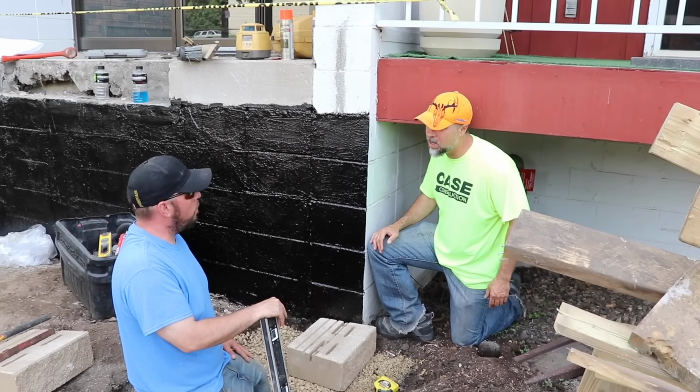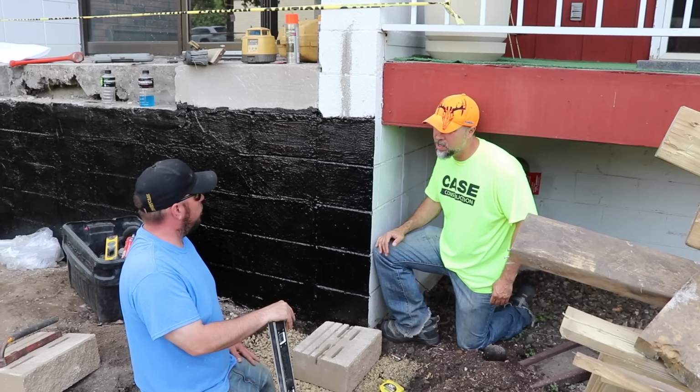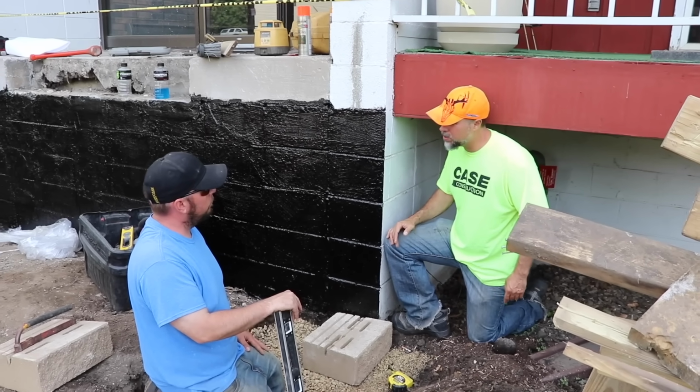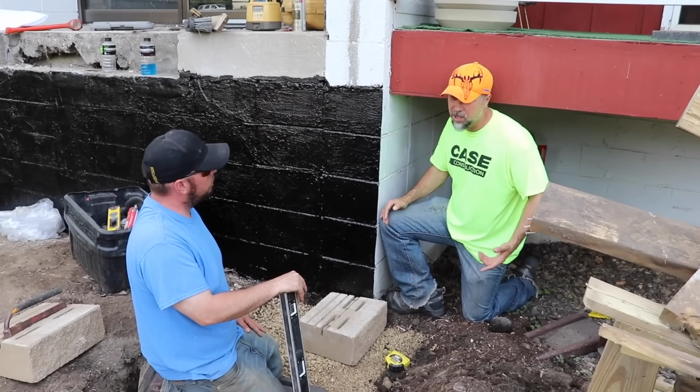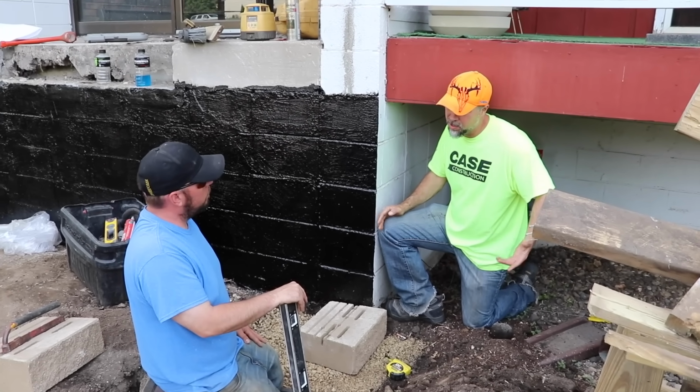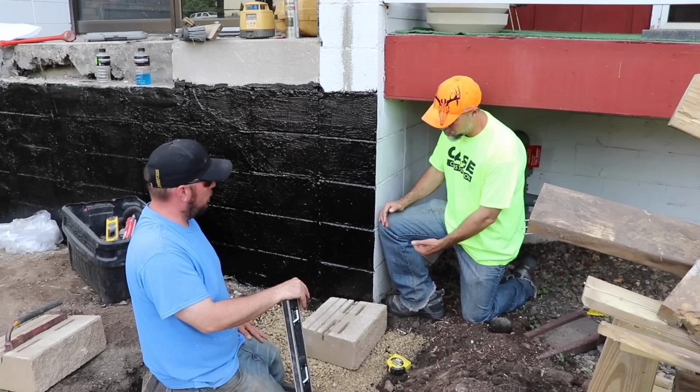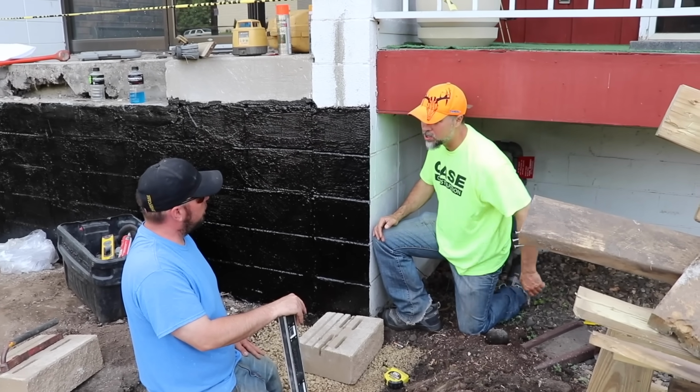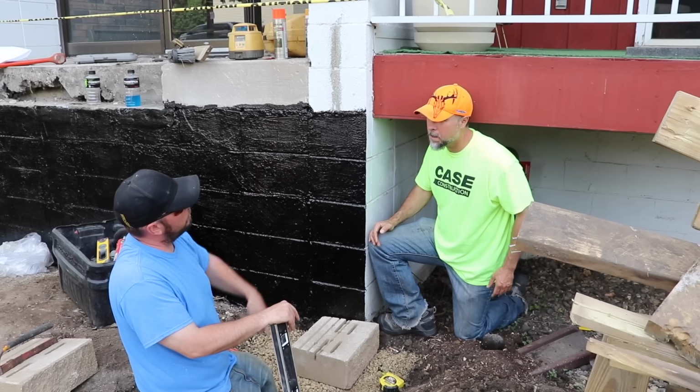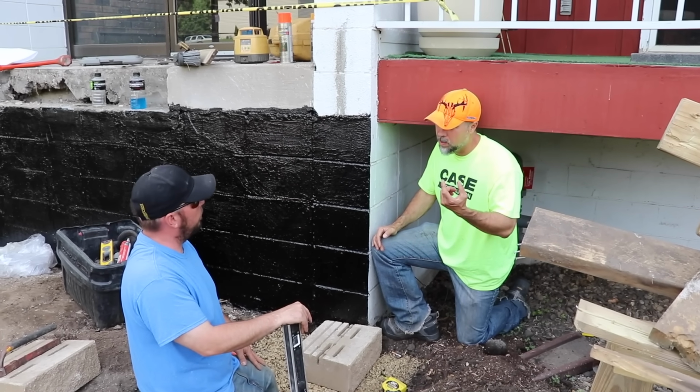So how tall is this wall? About 4 foot. So this has 8 courses right here? Yep. Each course is a half an inch, so you got 4 inches. You're starting 3 inches back, so you're going to have 1 inch exposed, and then an overhang should flush the cap with the edge of the wall.